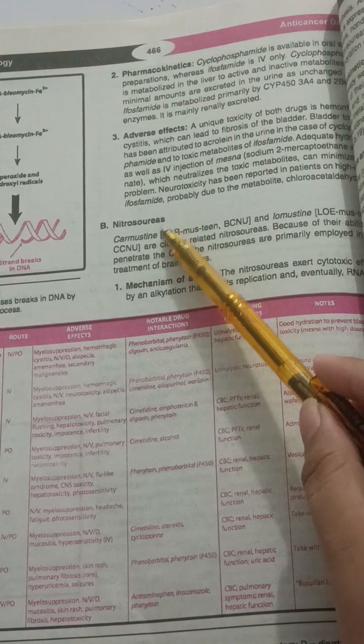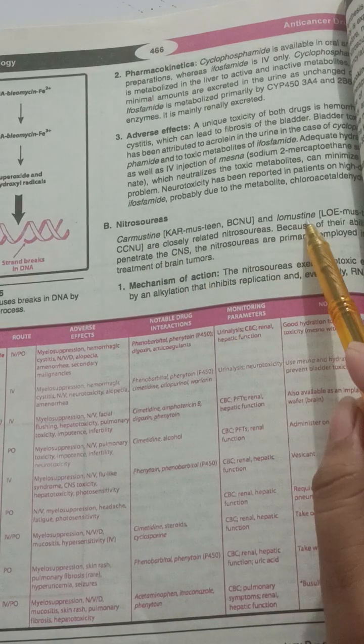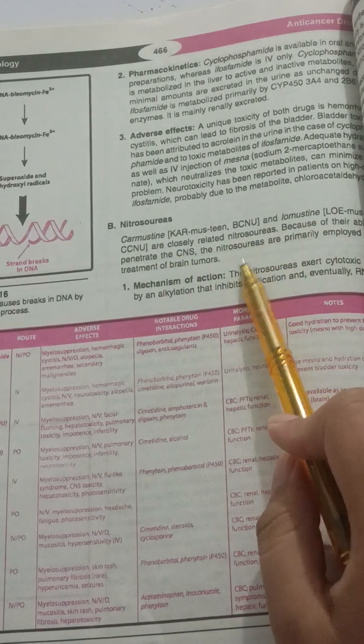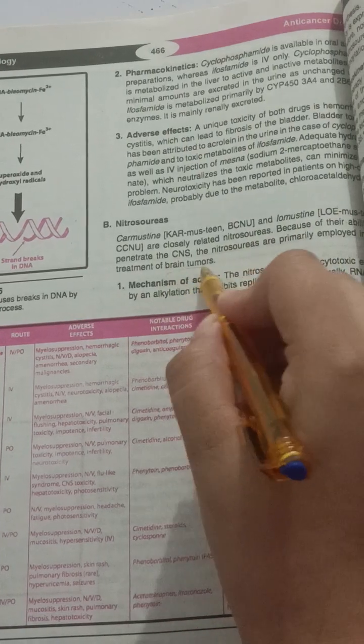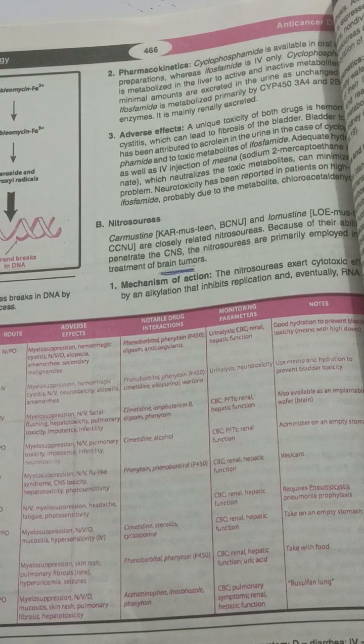Now moving on to the second type of alkylating agents, which are the nitrosoureas. In nitrosoureas we have two drugs again, carmustine and lomustine. These two are closely related and are primarily meant for brain tumors. You just have to remember that all the nitrosoureas, lomustine and carmustine, are very important for brain tumors because they can cross the blood brain barrier. That's why we can give them in brain cancers, and they can easily travel to that site and perform their action by alkylating your DNA.